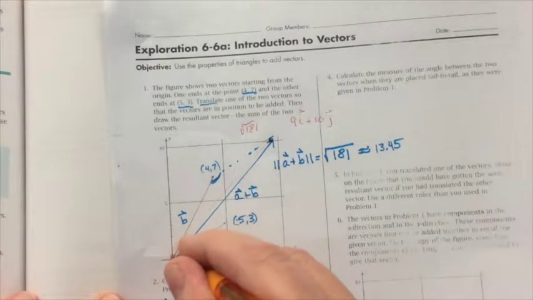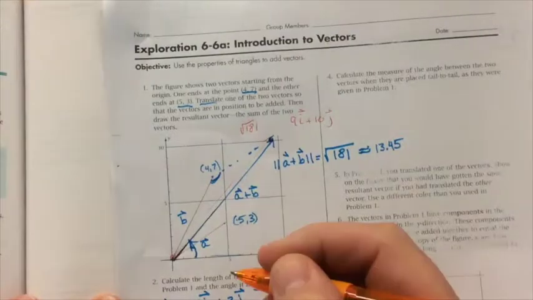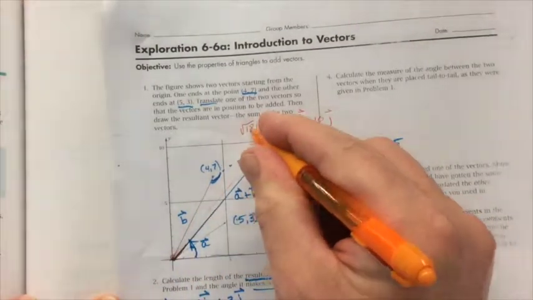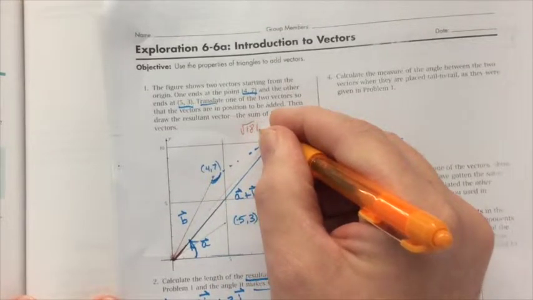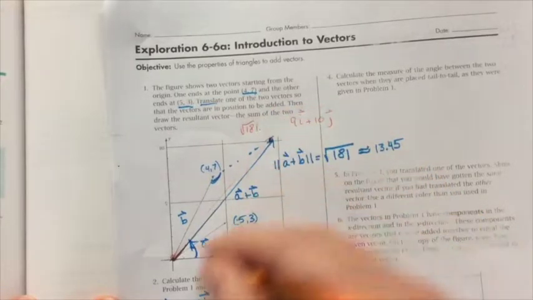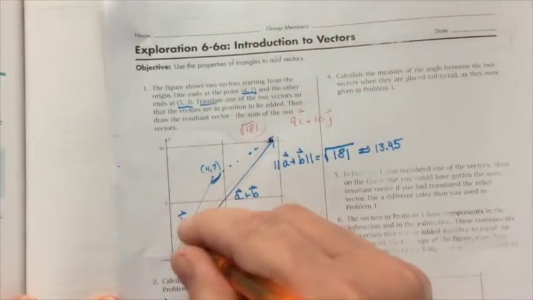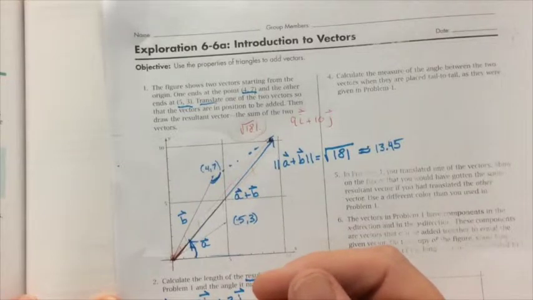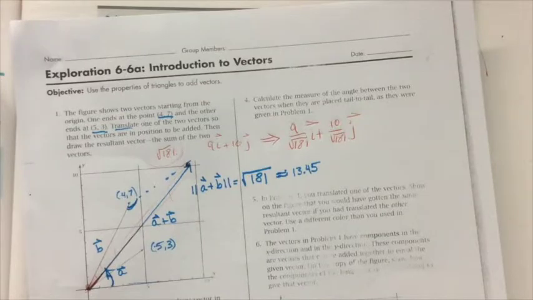So what's the unit vector along this direction? Well, here's the thing. This whole thing is this long, right? So if I chopped it up into this many pieces, each piece would be 1 unit long. If I took this and chopped it into exactly that many pieces, each piece would be 1 unit long. Okay, so let's do that. That would be the unit vector, wouldn't it?